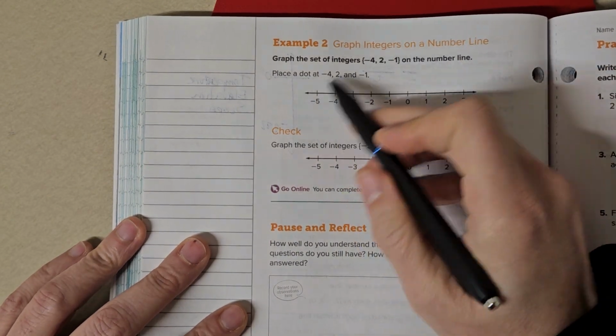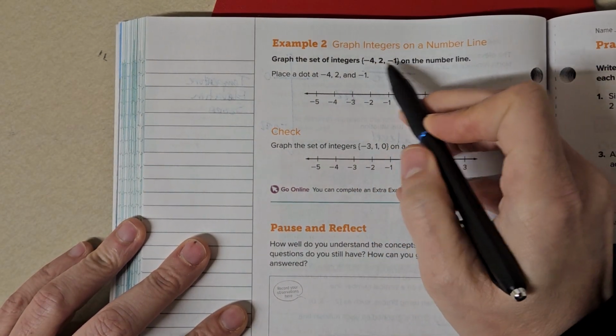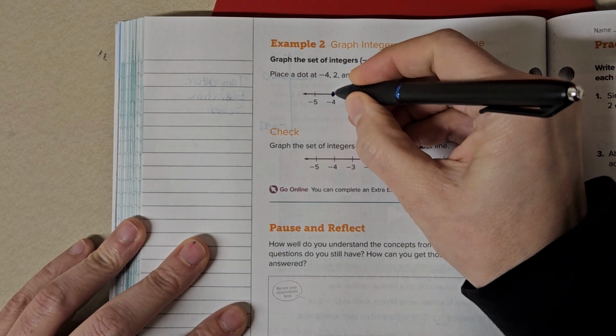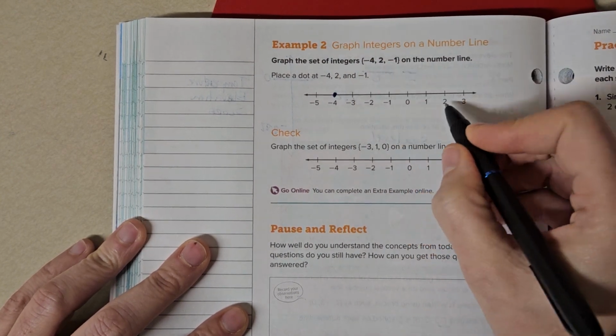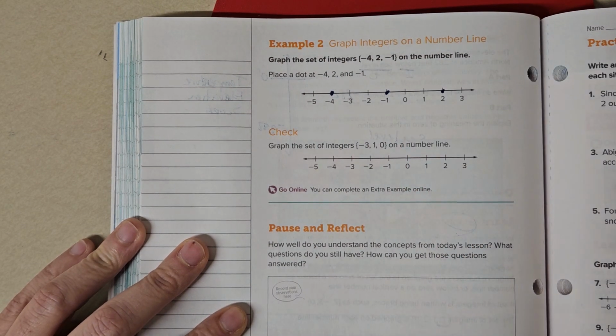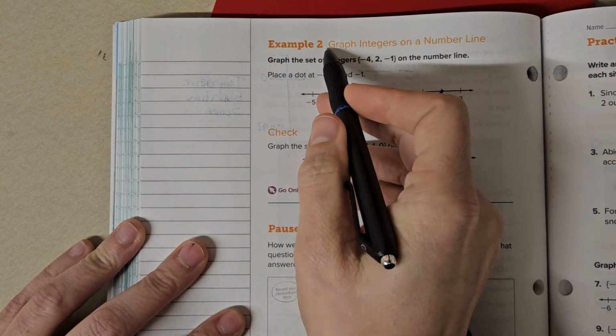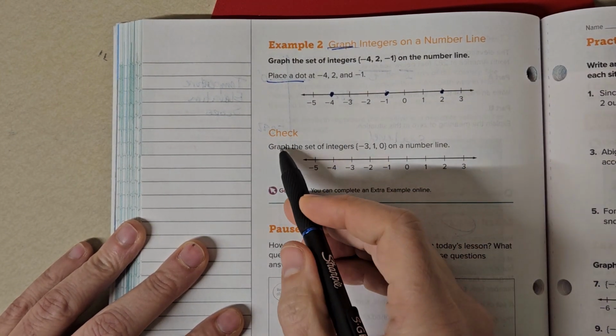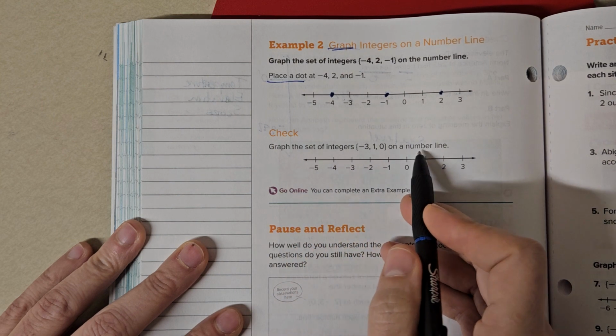Graph integers on a number line. So these curly brackets mean this set of numbers. So we have negative 4. Put a dot at the negative 4, positive 2, and negative 1. That's what graph means. Graph means to place a dot. Okay? Graph the set of integers on this number line.